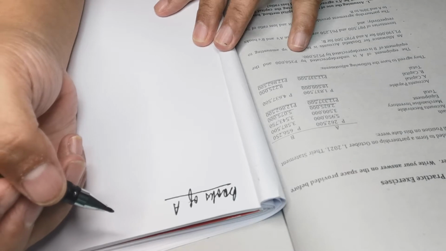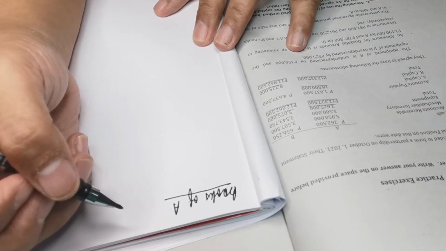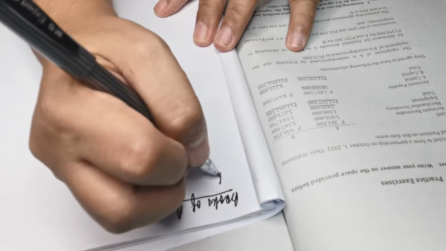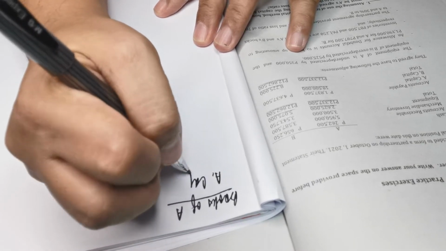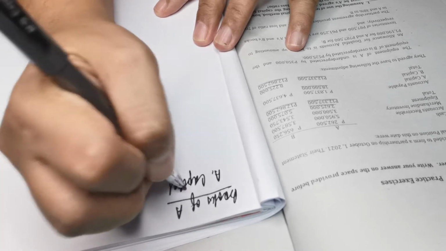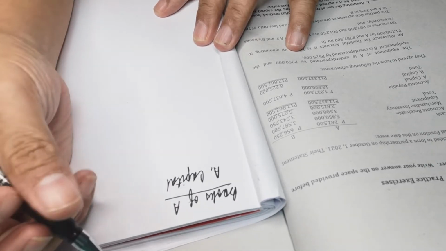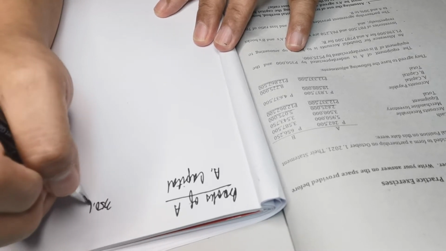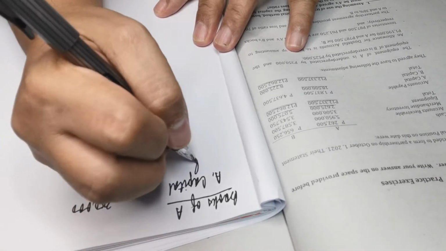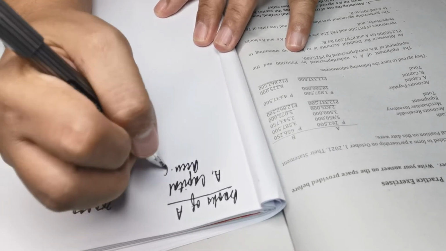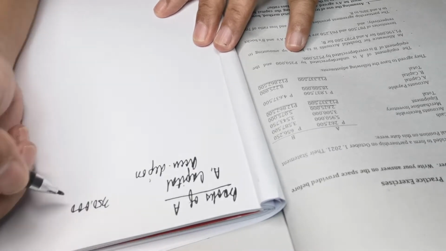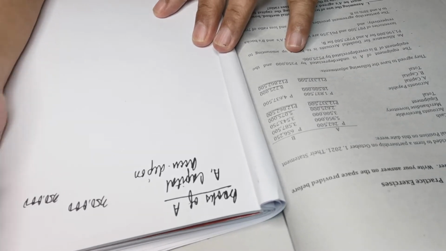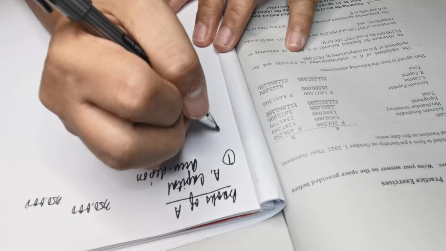Since it's under depreciated, we have to debit depreciation expense. But since we're adjusting the capital account, we'll be using the capital account. So debit A capital, because an expense is a deduction from capital, for 350,000, and credit accumulated depreciation for 350,000. So this is adjustment number one.